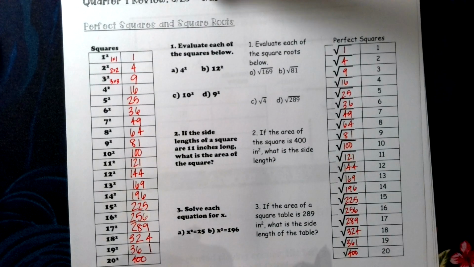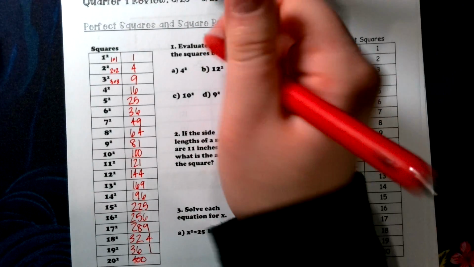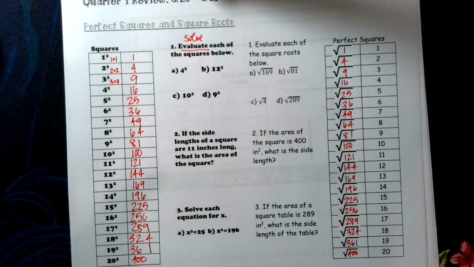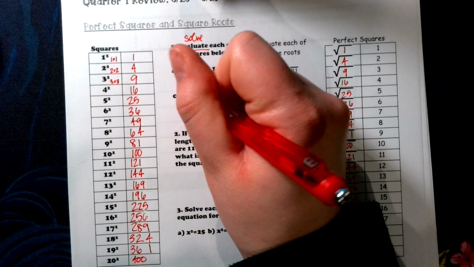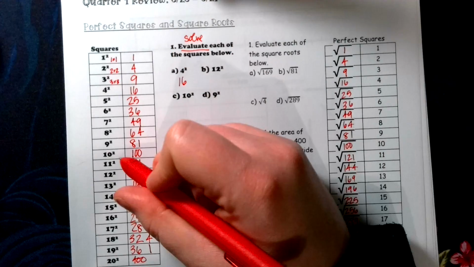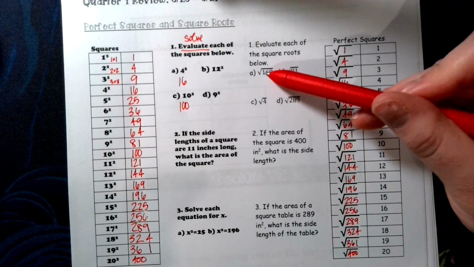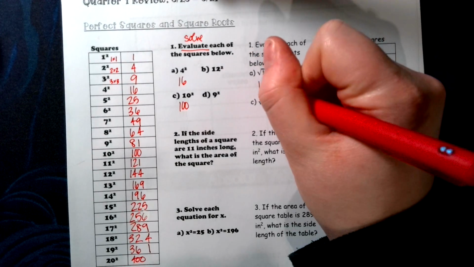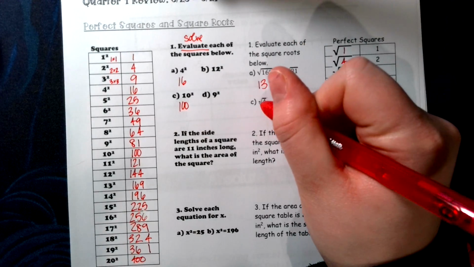But just in case, if you practice problems, evaluate, remember that means solve, each of the following squares below. So 4 squared, 4 times 4 would be 16. 10 squared, 10 times 10, that'd be 100. The opposite of that, the square root of 169, what times itself is 169 would be 13. What times itself gives me 4? The square root of 4 would be 2.